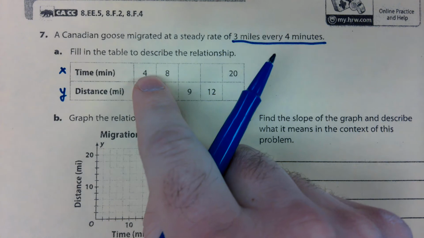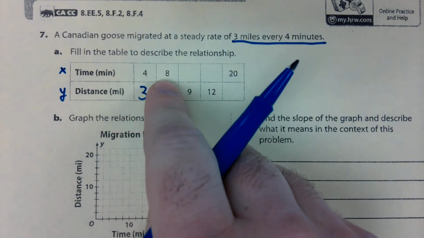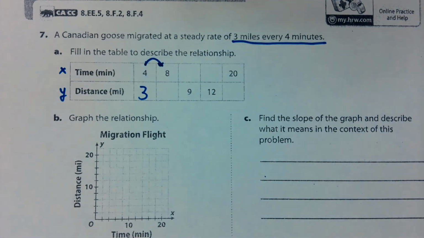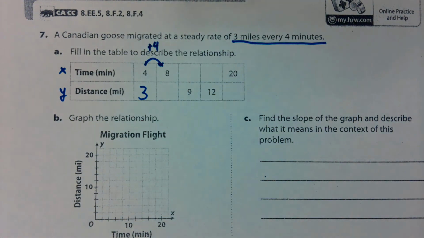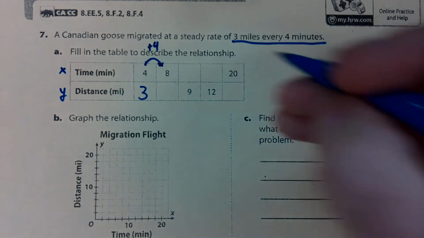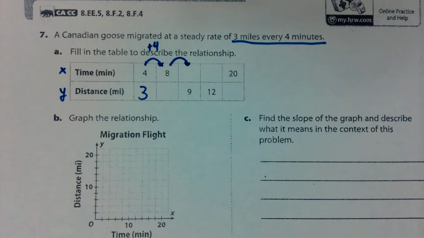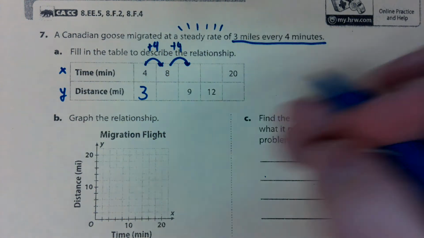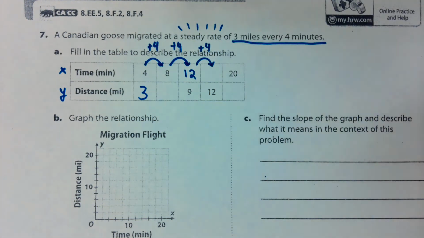So if we look at our x row here, we go from 4 to 8, yes? That would be a change in what? Plus 4, exactly. Plus 4. Down here, the next one, we're jumping over. If we do the same exact thing, it's at a steady rate, right? So we can do plus 4 and we'll get 12. What's going to go in this next box?